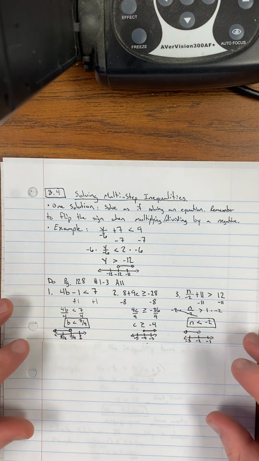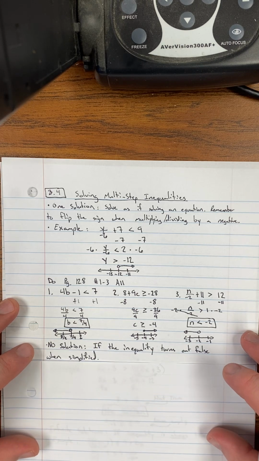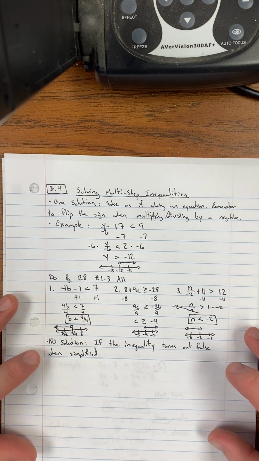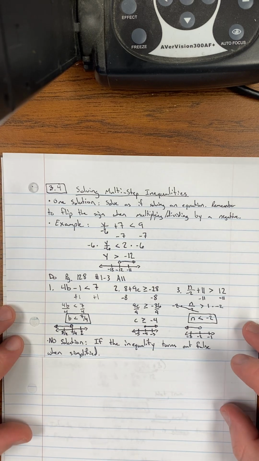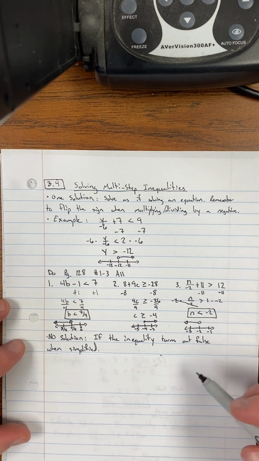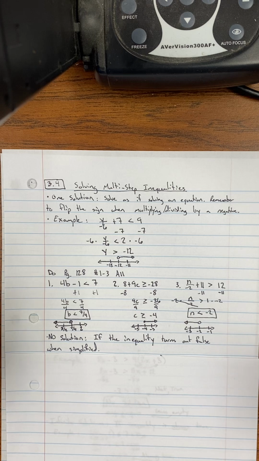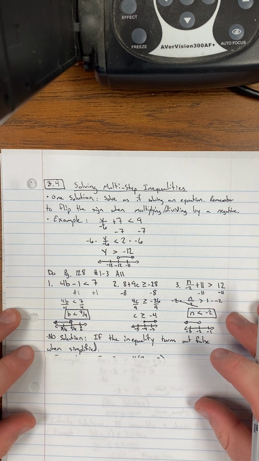So now let's talk about what happens when you have no solution. So you get a situation where you have no solution if the inequality turns out to make a false statement. So when you simplify it, if it creates a false statement, then you know it's got no solutions to it, okay? Let me show you what I mean.